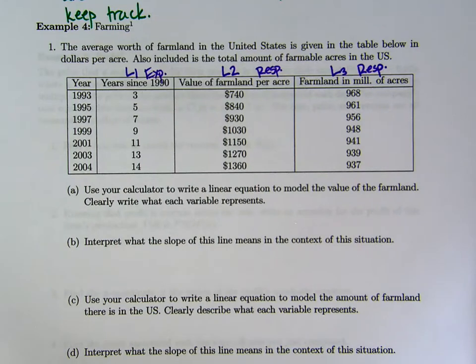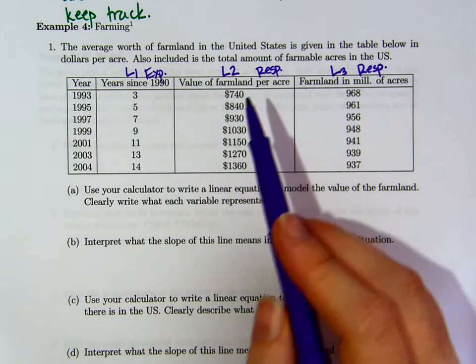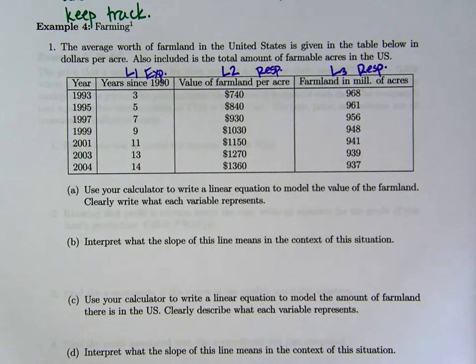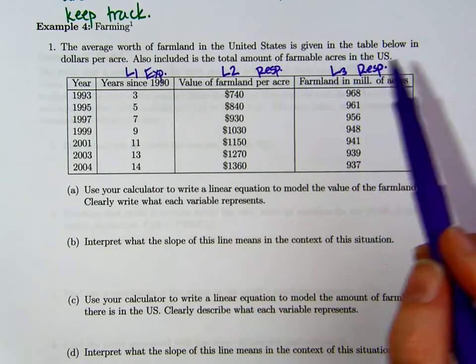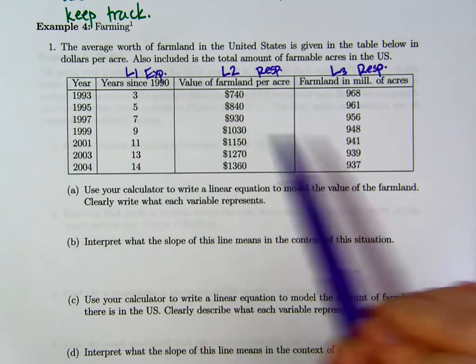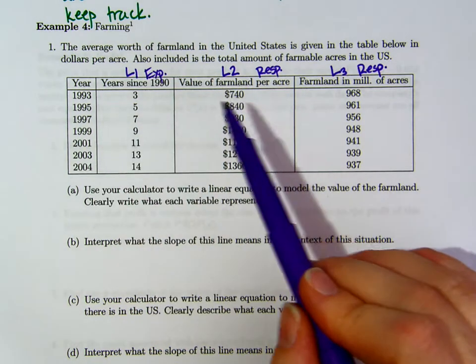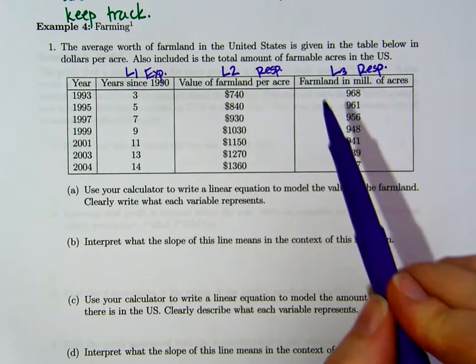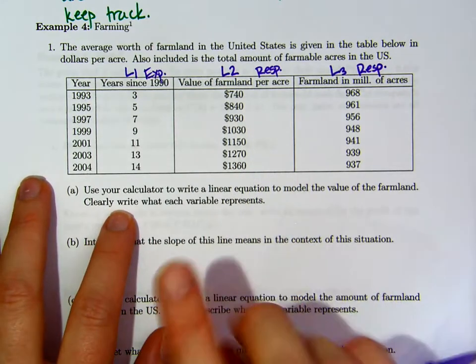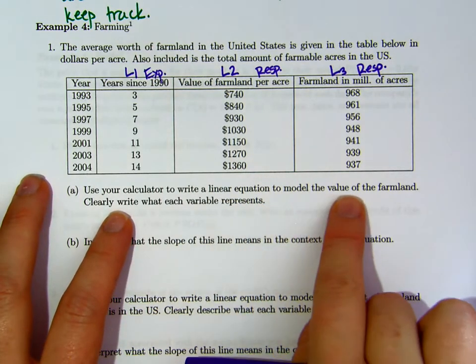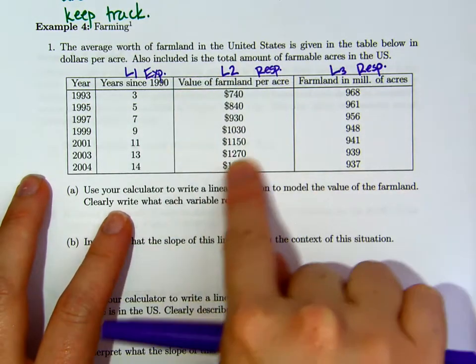Let's look at farming. The average worth of farmland in the United States is given in the table below in dollars per acre. Also included is the total amount of farmable acres in the United States at different times. So at different times, we track the value per acre and how many acres. Use your calculator to write a linear equation to model the value of farmland. That is list 2 here.